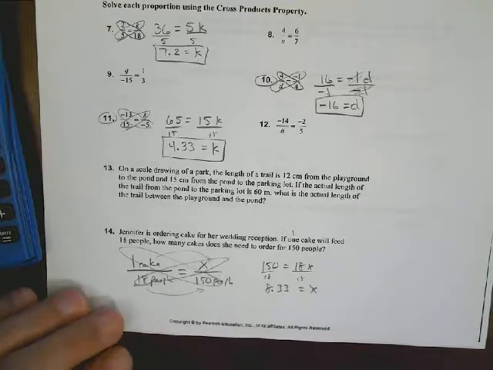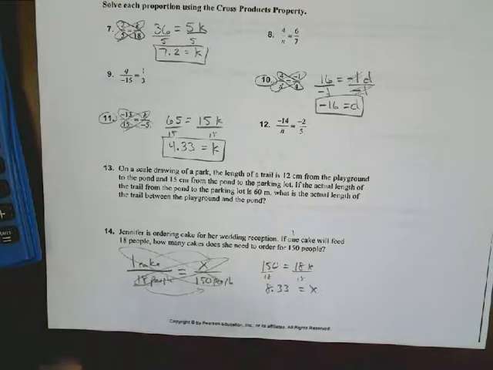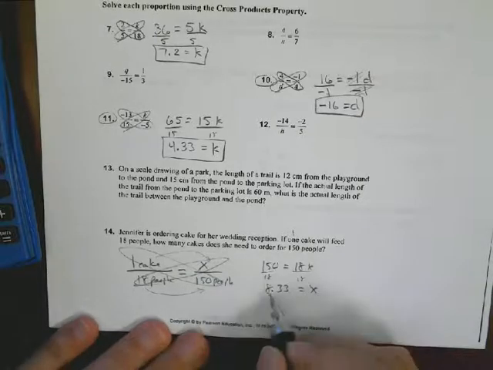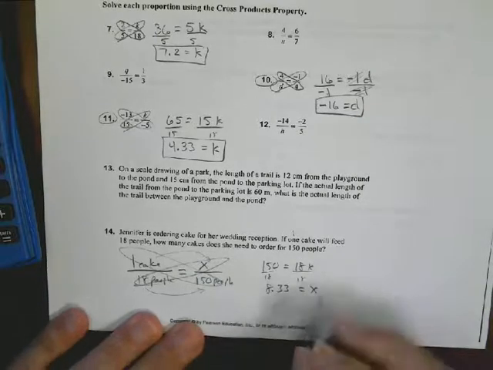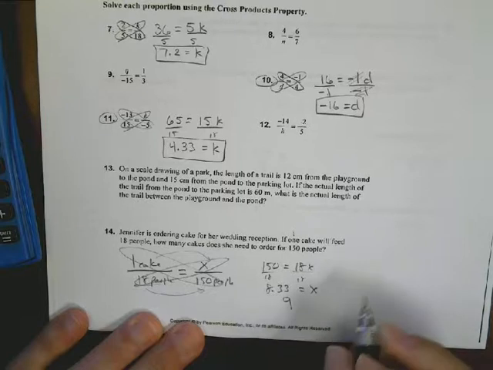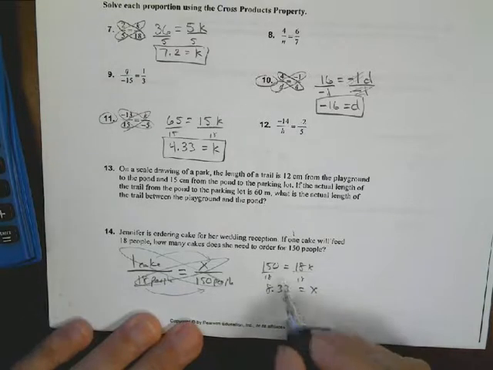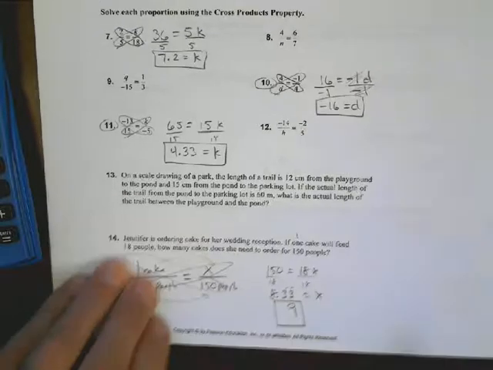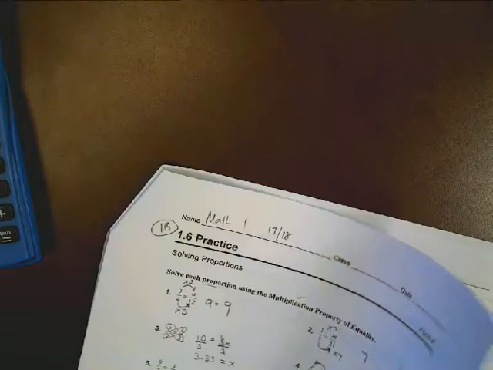Now when you look at this one, I can't give someone part of a cake, right? So how many cakes does she need? Because it's more than 8, I would actually say she realistically needs 9 cakes in order to take care of that. You don't want some people not to get a whole piece, so we would round that up to 9 for our solution for number 14. Let's take a look at the back side. On the back side of this, the same idea.